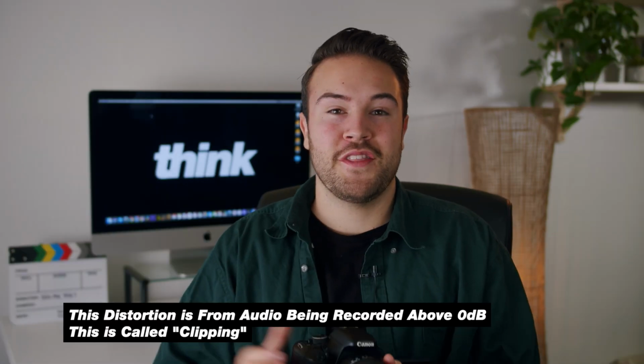So we're making sure that the audio stays below 0 decibels throughout the entire video. If you can, you want to monitor the audio and keep eyes on it, because if it goes above 0, that's bad. So keeping it below 0 is going to ensure the best audio quality.